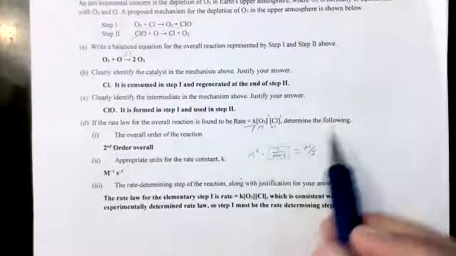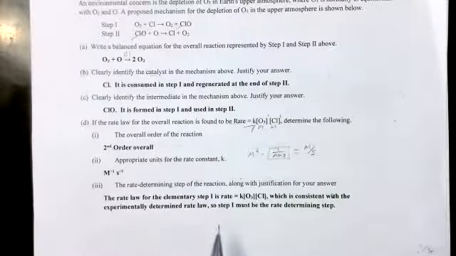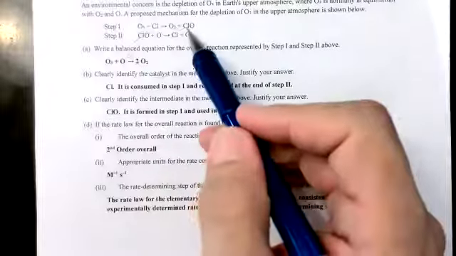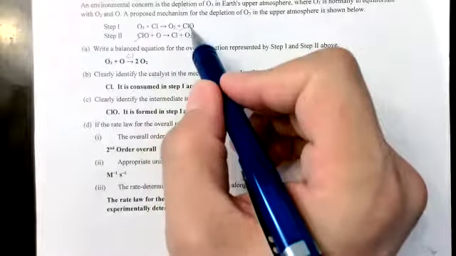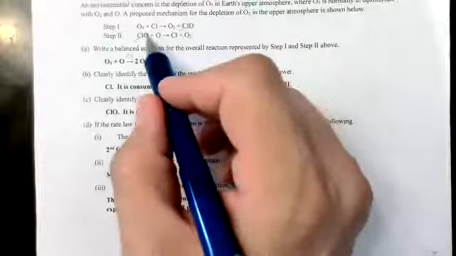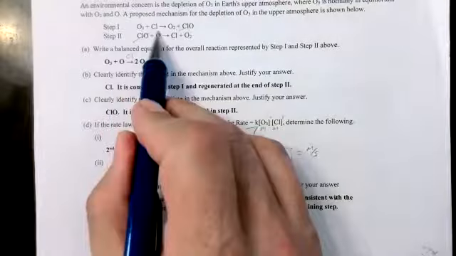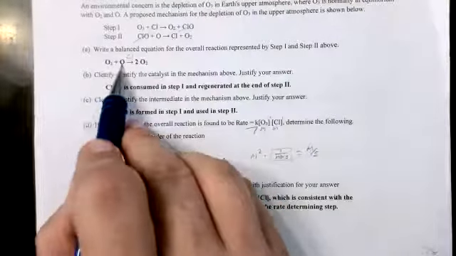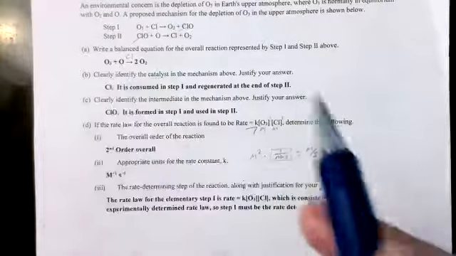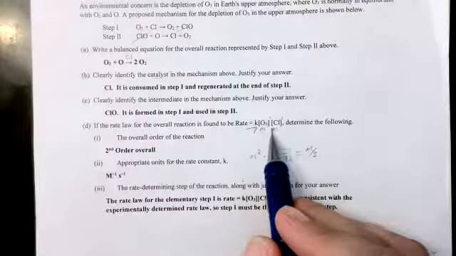So determine the following, the rate determining step. Well, there are only 2 choices, right? If this is the rate determining step and it's first, then this is the slow step. Then the rate law should be O3 to the first times O single to the first. Here, let's look at this.